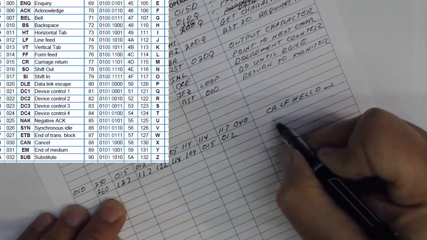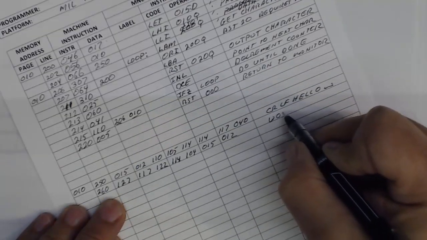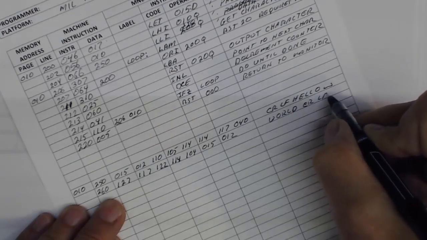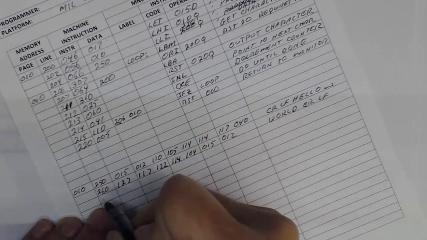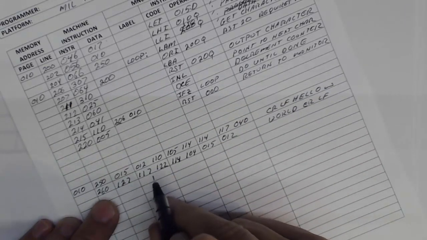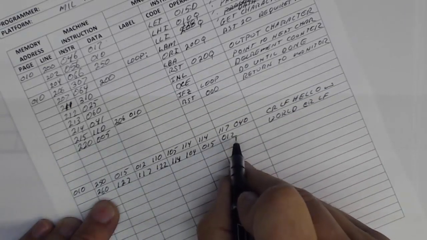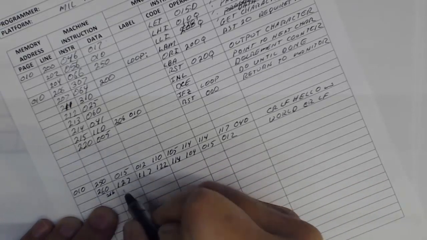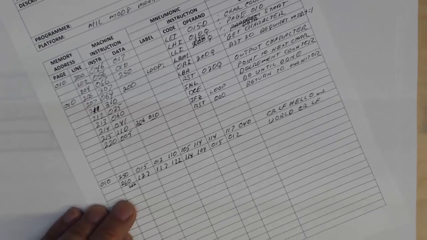Okay, and so this is WORLD, carriage return line feed. And so that ends at 260, 1, 2, 3, 4, 5, 6. So 266 is when that last one ends. So 260 to 266. Okay, so that's all of our data.